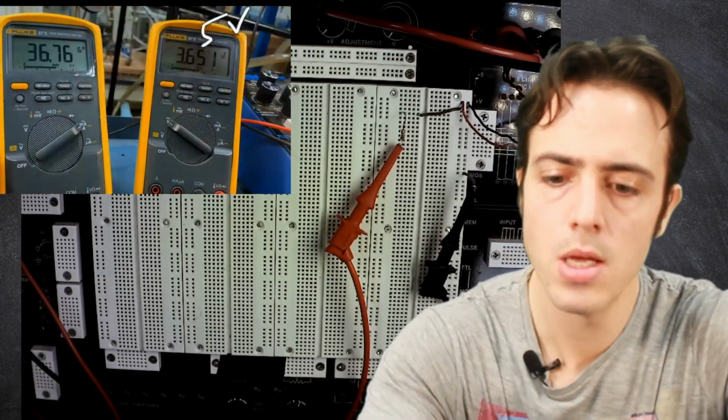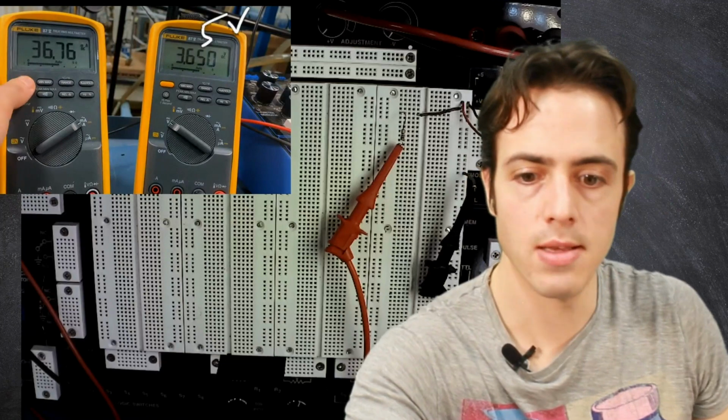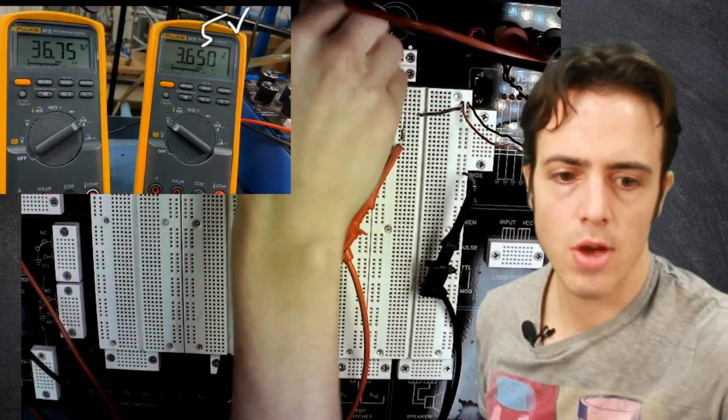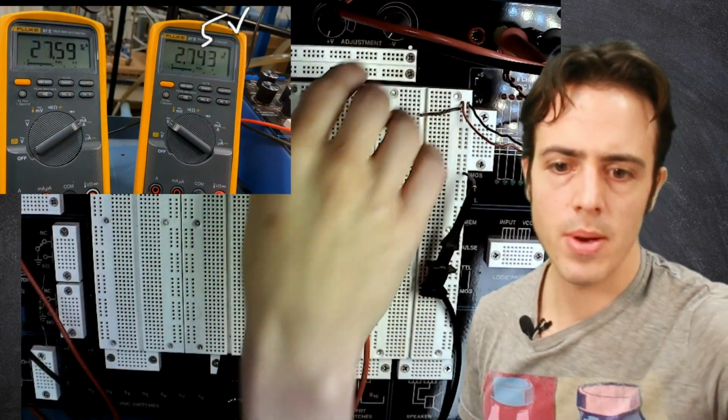This button here switches it between AC and DC. That was my mistake there. So let's just go back down to the minimum. There we go. So that number's actually much better.